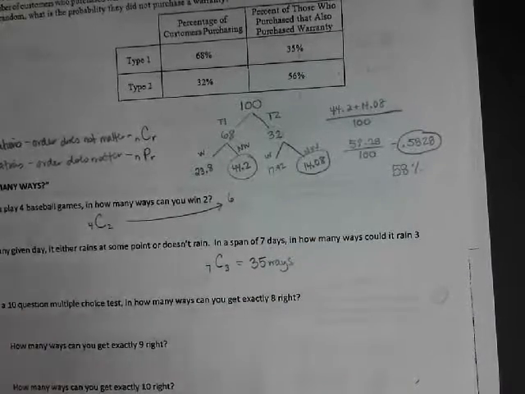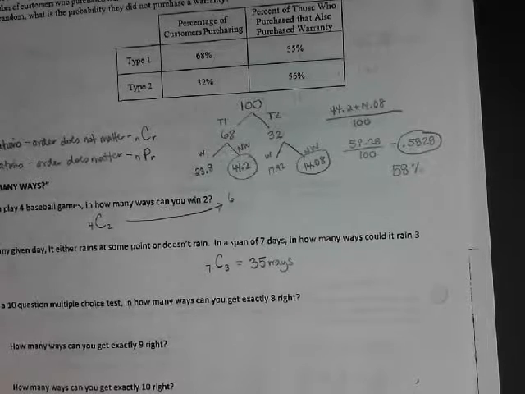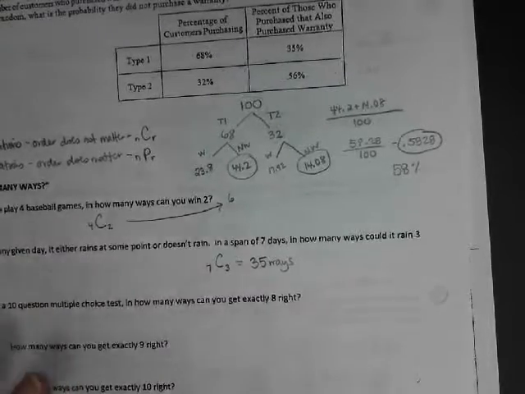now what this is going to do in most cases is going to help you find the denominator of a probability question. So now if they asked you the probability that it rains specifically, how could they ask you this?